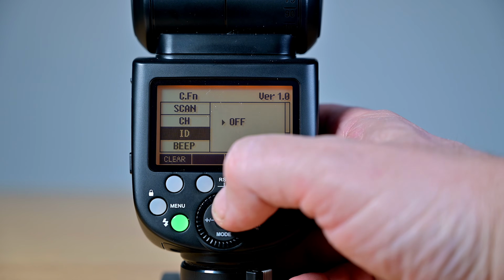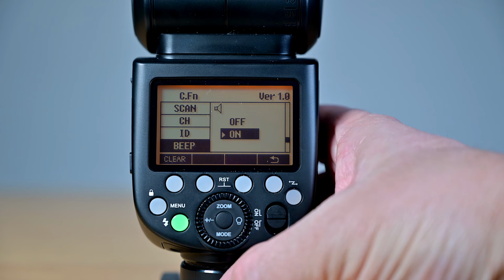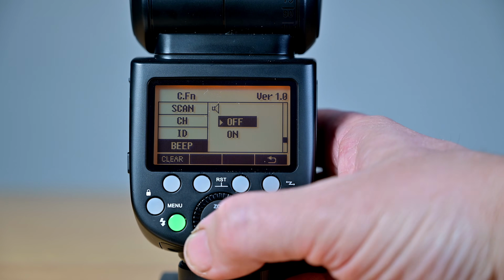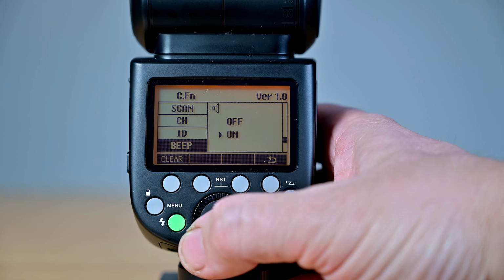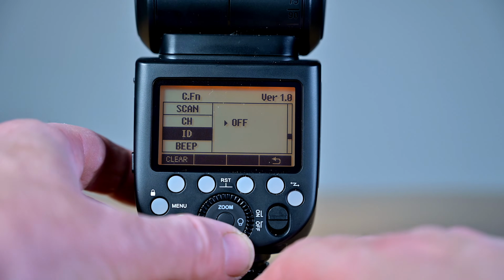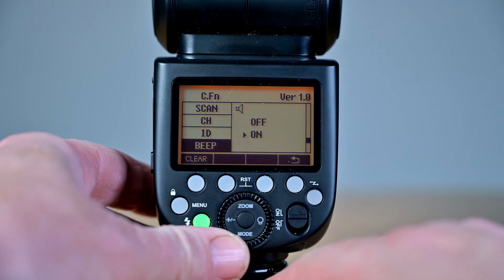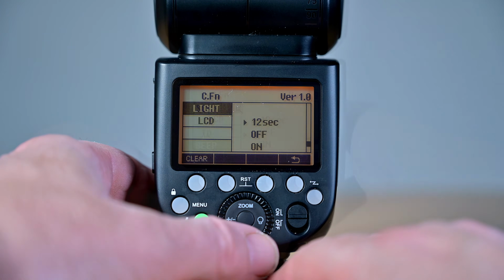Then we've got the beep setting. I like mine on, so when the flash recycles, we get a beep. We'll just leave that on. Sorry, I am pressing the wrong buttons because I am leaning over the video camera to try not to hit it. So let me just check I'm still in focus. Yeah, somewhere there. So I'll now go to the next one we've got.